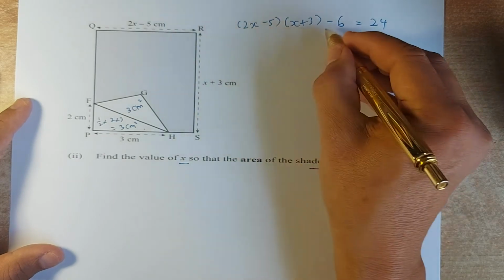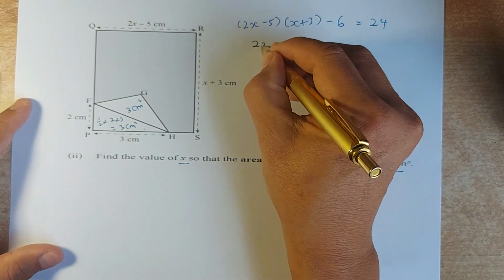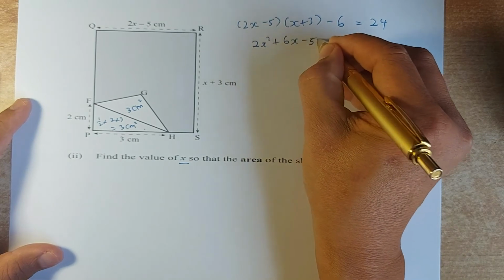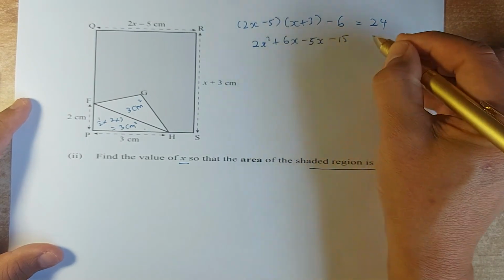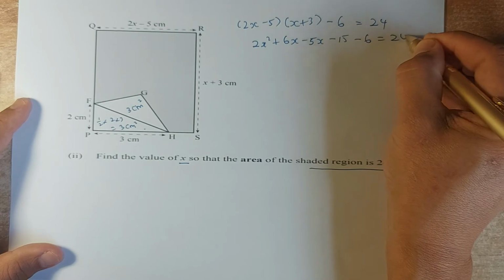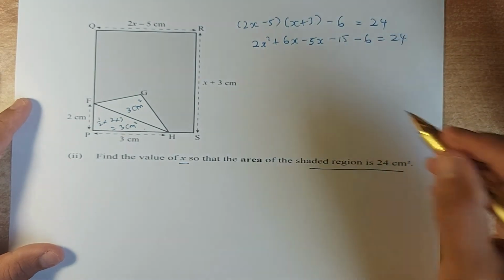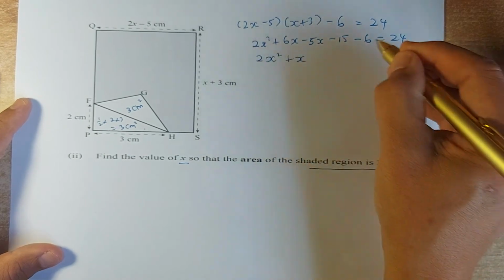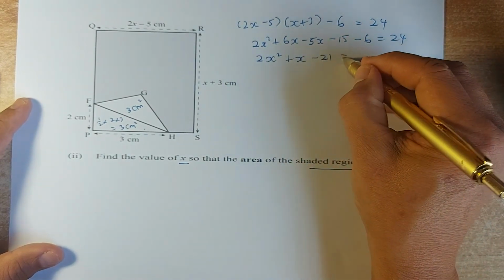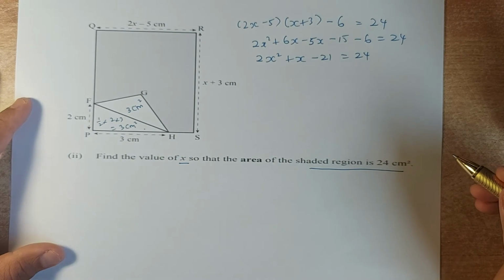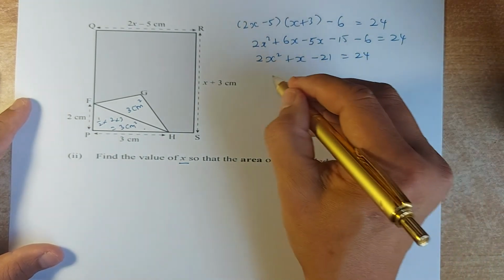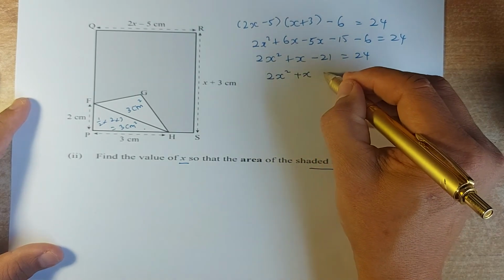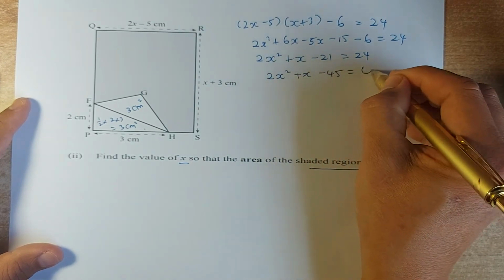Now we're going to simplify this part. So it's going to be 2x squared plus 6x minus 5x minus 15 minus 6 equals 24. Okay? So now we simplify this part. Like terms, 2x squared plus x minus 21 equals 24. Now we're going to minus 24 on both sides. So we get 2x squared plus x minus 45 equals 0.